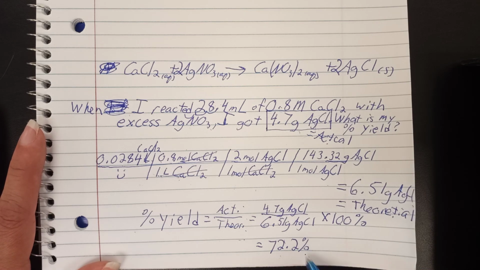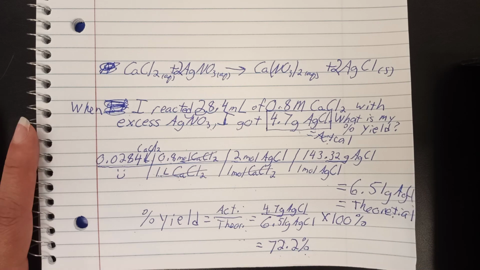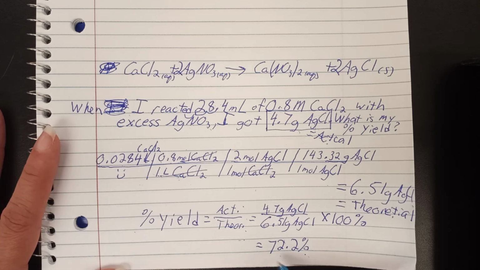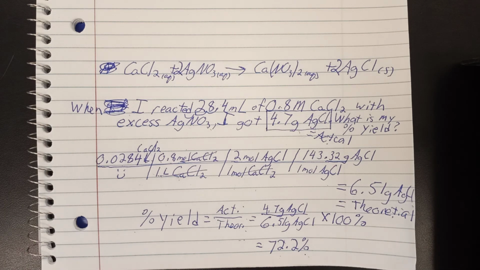Notice that I don't put a substance here because it's a percent yield. It doesn't specifically apply anymore to the silver chloride. Okay, thank you.